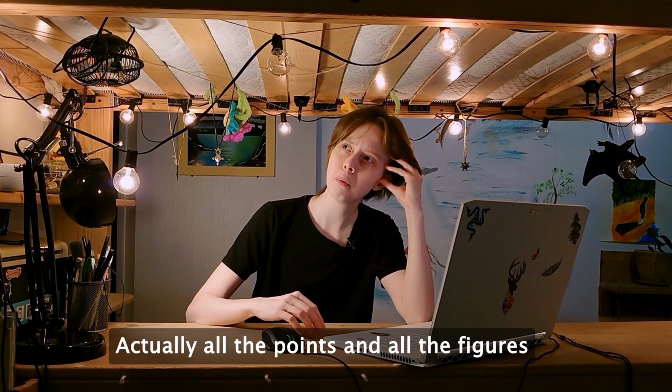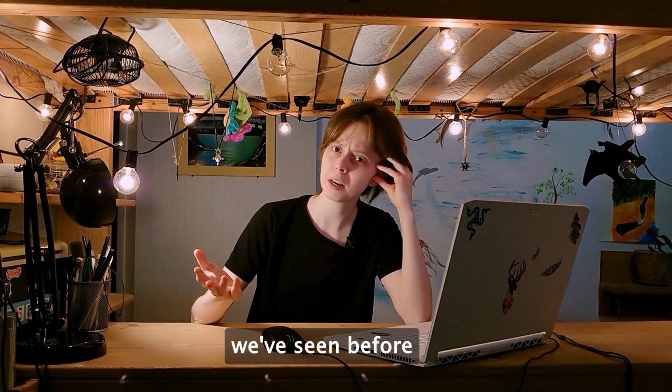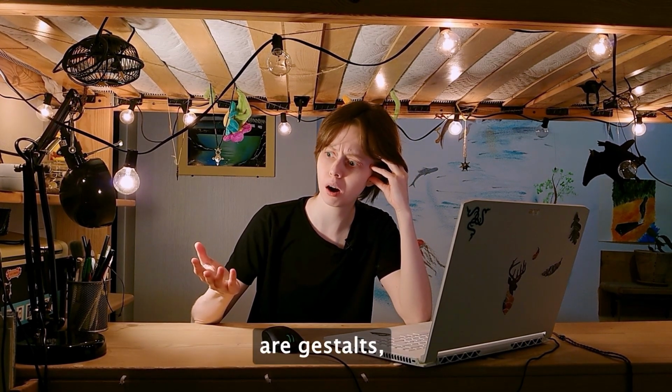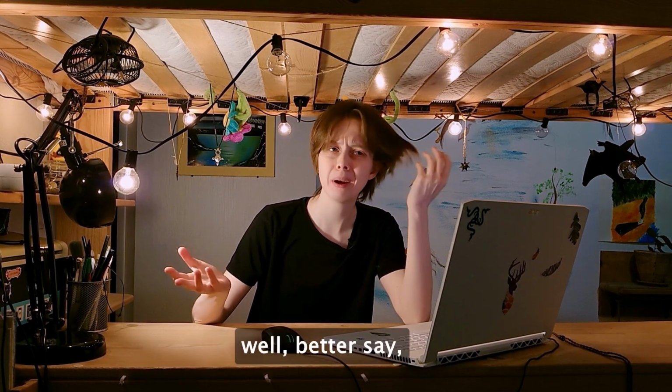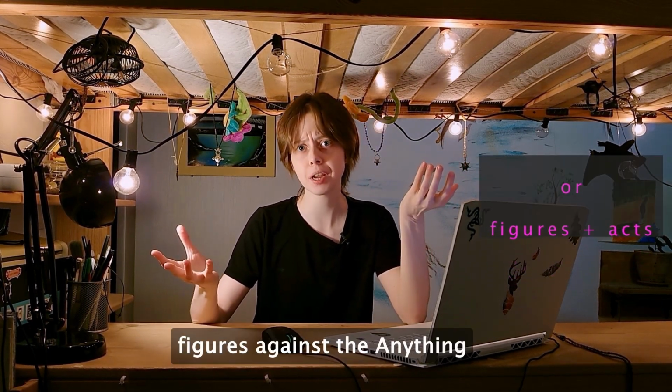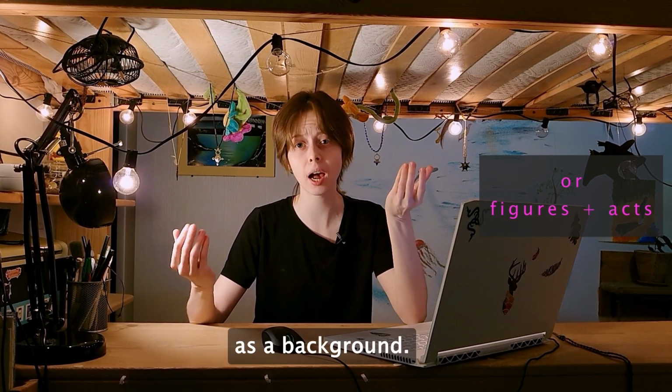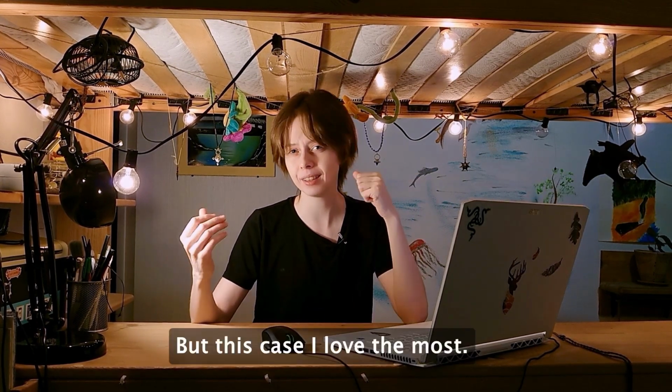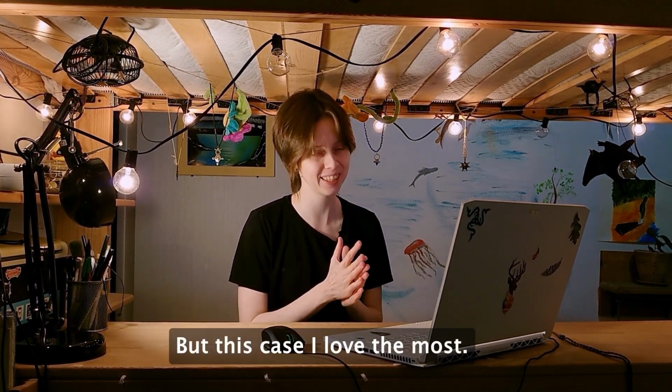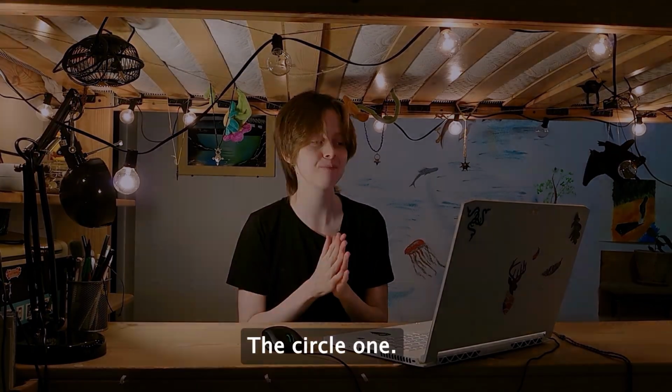Actually, all the points and all the figures we've seen before are gestalts. Well, better say figures against the anything as the background. But this case I love the most, the circle one.